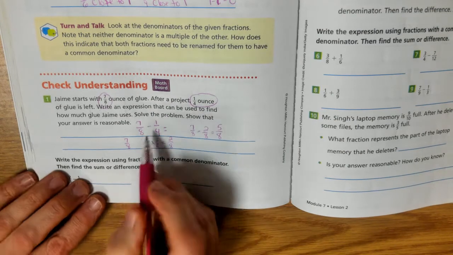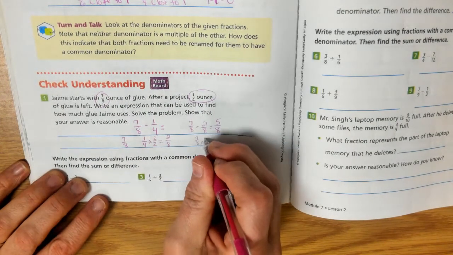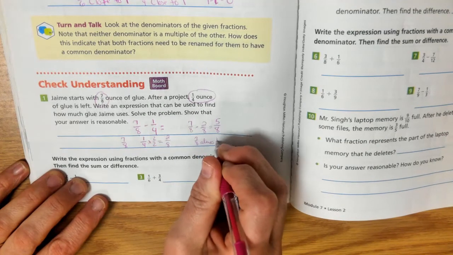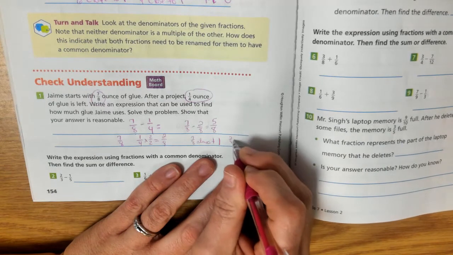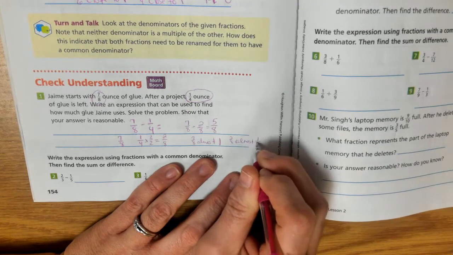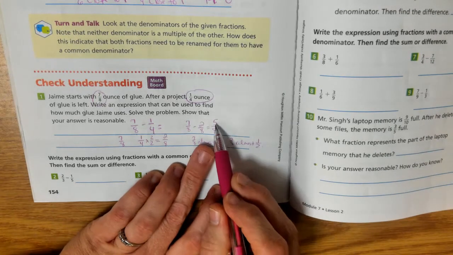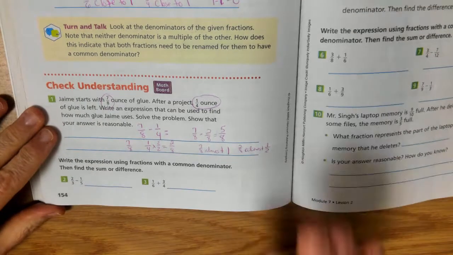And it's reasonable because 7/8 is almost 1. And 2/8 is almost 1/2. So when you subtract those, you would get, and this is almost 1/2. It's just a little bit bigger than 1/2. Okay, number 2.